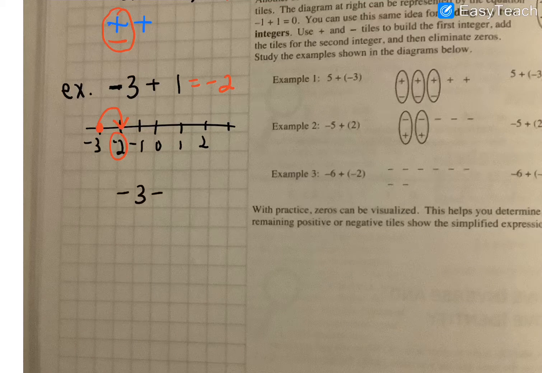Okay. All right, let's do the same thing but with the tiles. So negative 3 plus 1. All right, so again, I get out 3 negatives because that first number is negative. Plus 1, so I get out 1 positive. All right, circle my 0 pairs. And my answer is negative 2 because that's how many negatives I've left over. And again, we got the same answer. So if I was getting different answers, that would be bad.